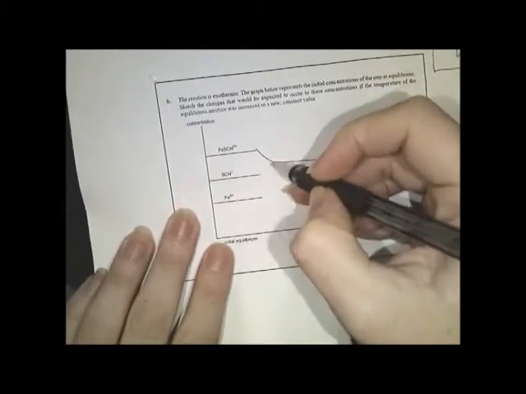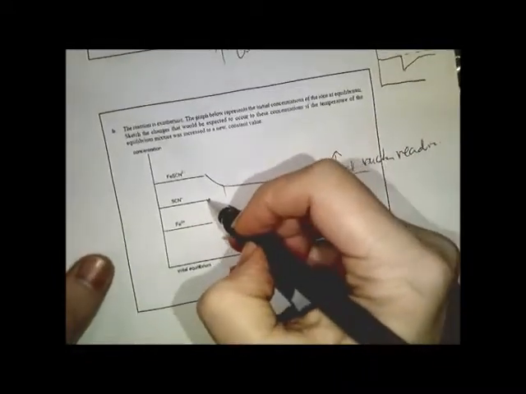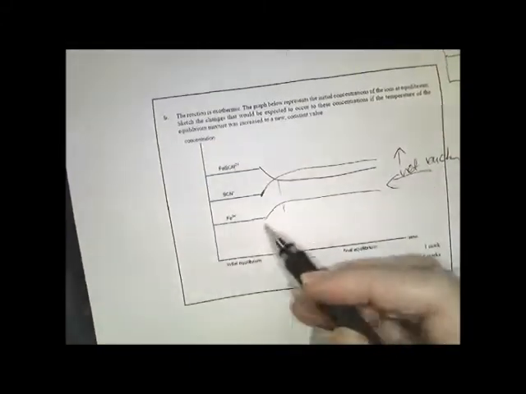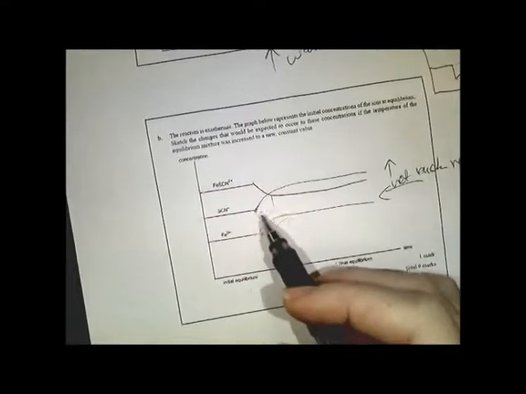New equilibrium. In other words, here's the new equilibrium. Okay, and then we'll increase the concentration of Fe3+ and SCN-. So here, increase, and here, increase. Now notice that with temperature, as opposed to reducing volume or increasing concentration, where it's a sudden change, instantaneous, temperature is a very gradual change because you're really not changing Q straight away.